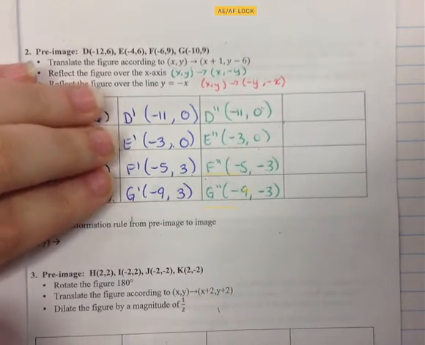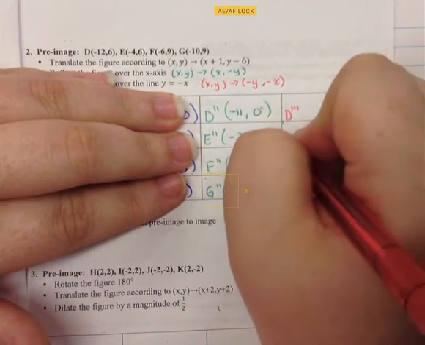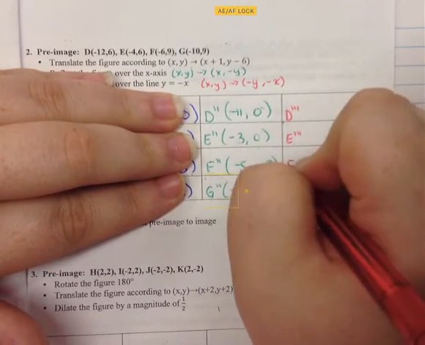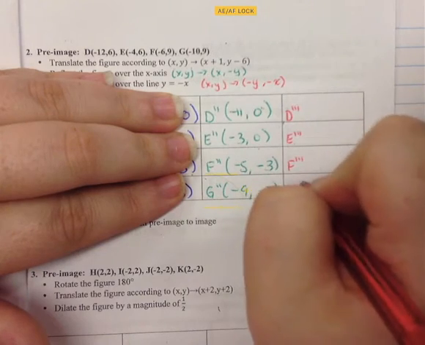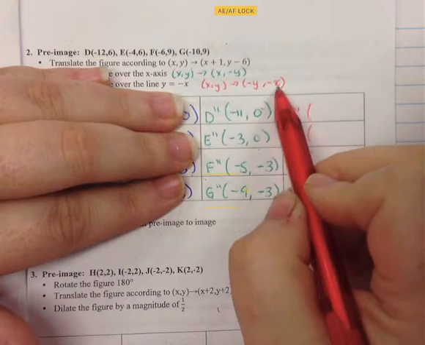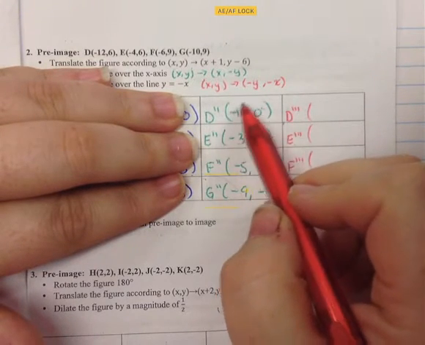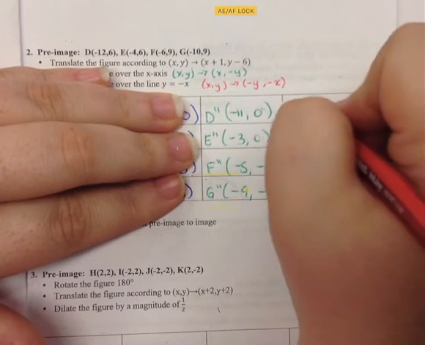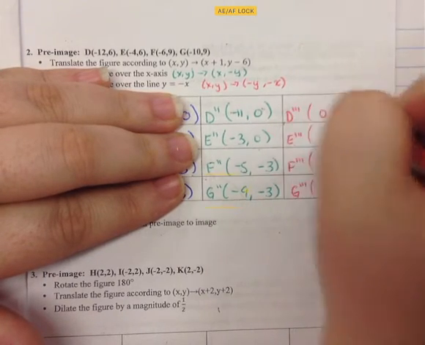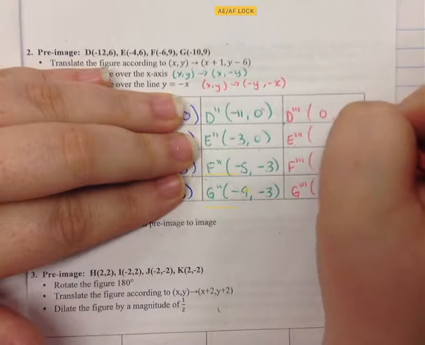Then for our final one, our final image, is going to be D triple prime, E triple prime, F triple prime, and G triple prime. It says we're going to flip them and then negate their signs. So we're going to flip them first. We're going to have 0 and negative 11. And then we're going to negate both of our signs. So 0 can't change, but 11 becomes positive.